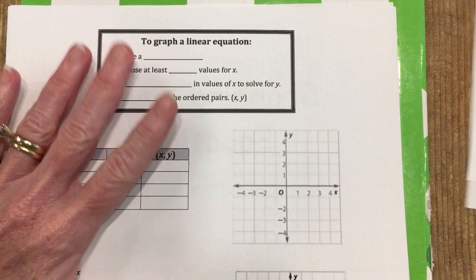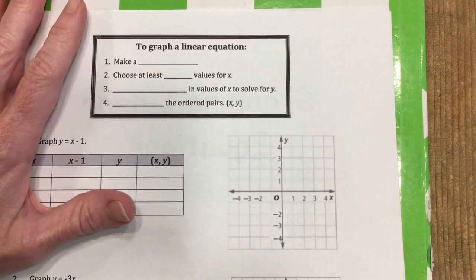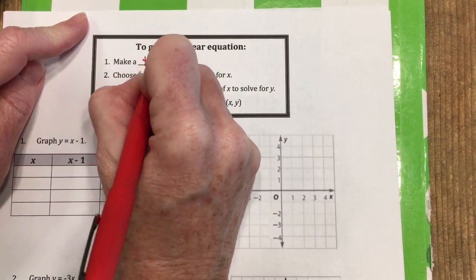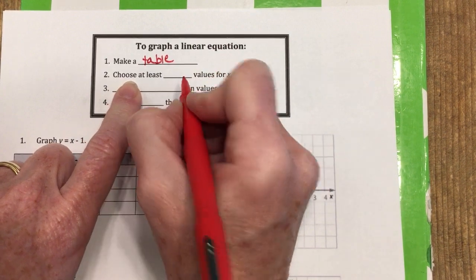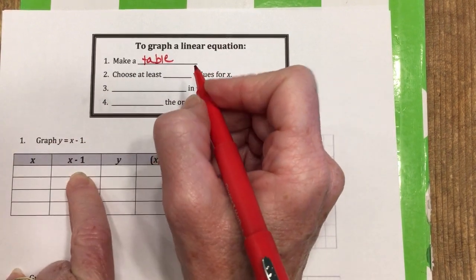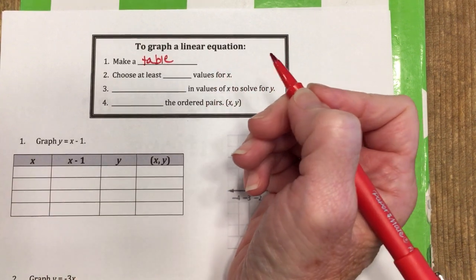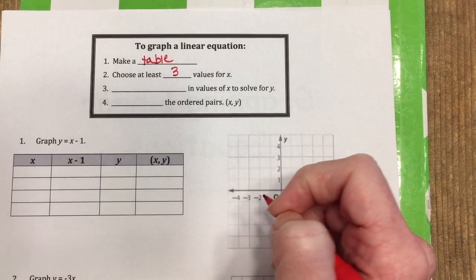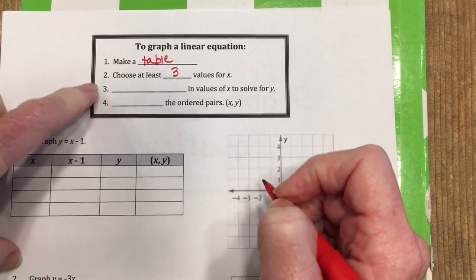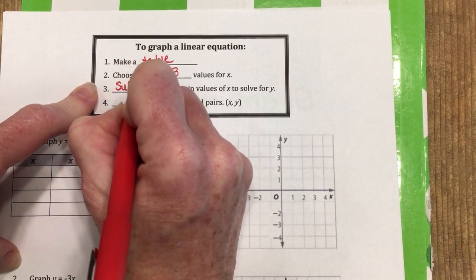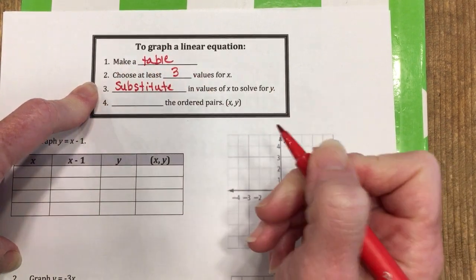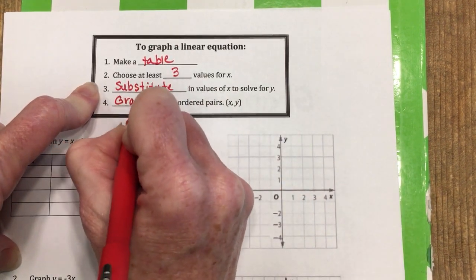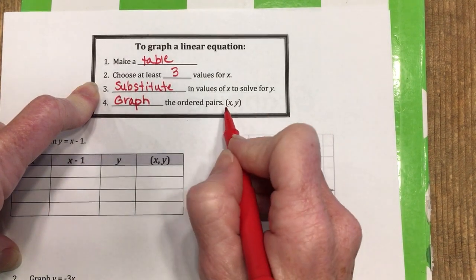There are 4 steps basically to do this. First thing you do is you want to make a table. You want to choose at least 3 values of x, and here they're giving us 4, but really you need at least 3 because that'll tell you if your points are lined up. And then you're going to substitute in values of x to find y, and then you're going to graph the ordered pairs, okay? And it's always x first and then y.